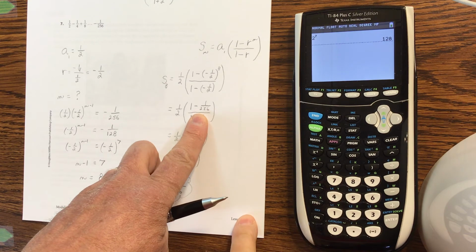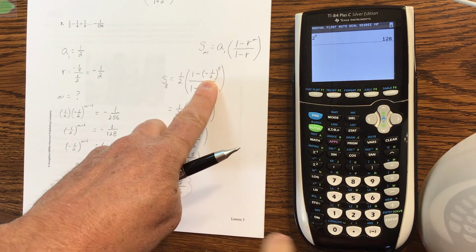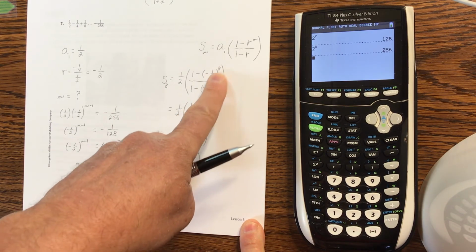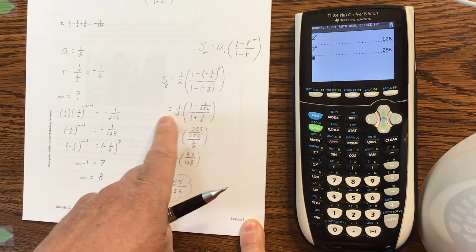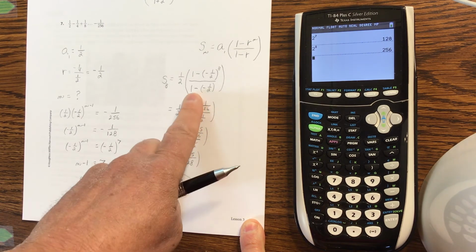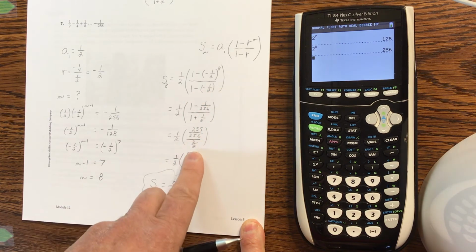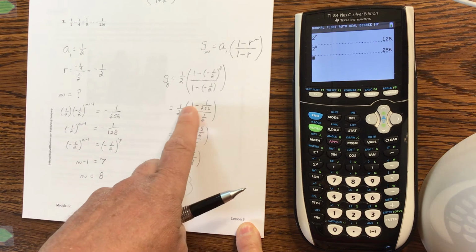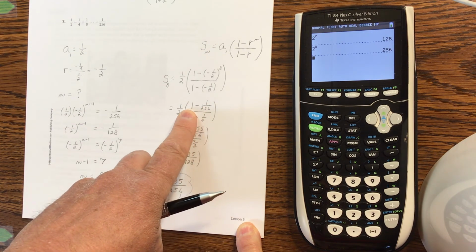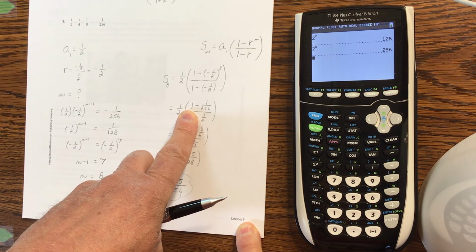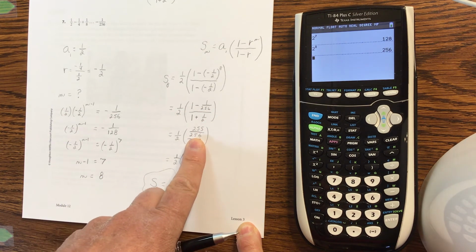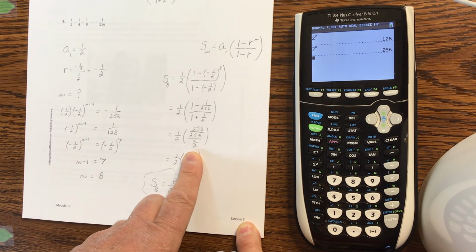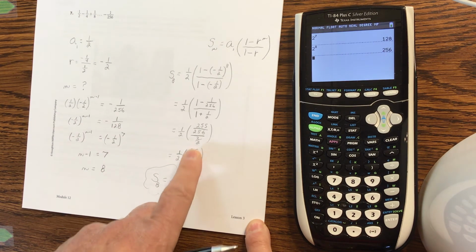So the first thing I did is I know that 2 to the 8th is 256. That's the power to a power rule. Then the next thing I'll do is I see the denominator here, we can really add its opposite. So I get 1 plus 1/2. Then here we don't even have to use the calculator. I already know 1 is 256 all over 256, and you take 1 away, you're left with 255 over 256 divided by 3/2.